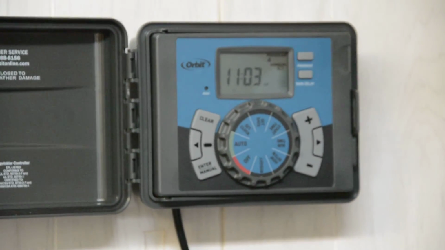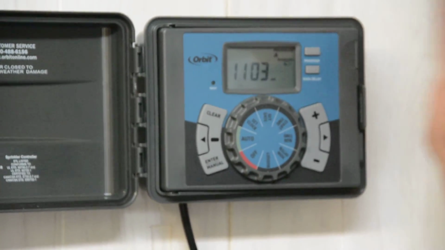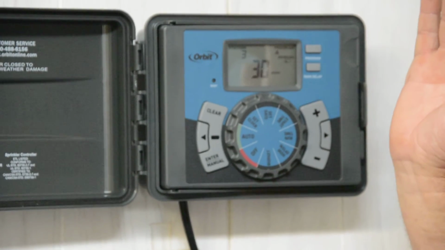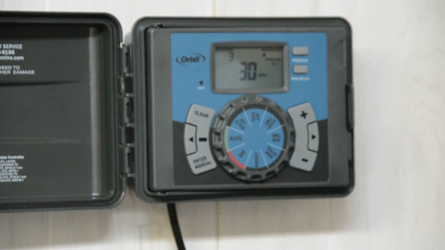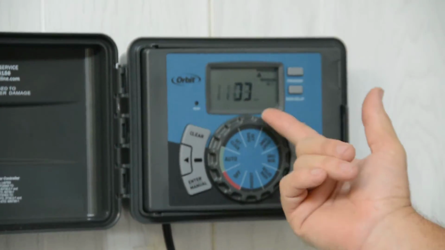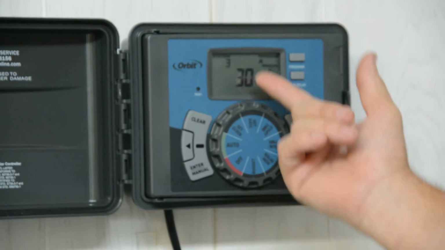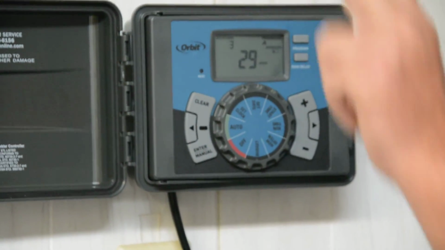You just want to remember the key to these sprinkler systems: if you are ever trying to turn the system on manually and nothing happens, but it's counting down like it is now, station number 3 is 30 minutes, it keeps blinking back and forth, 3 is 30 minutes. That's telling me that number 3 should be on.